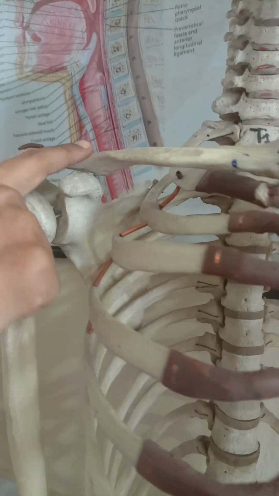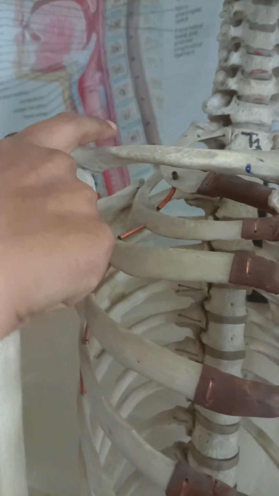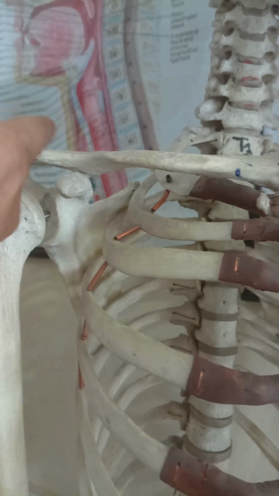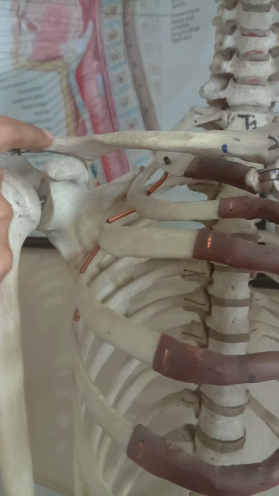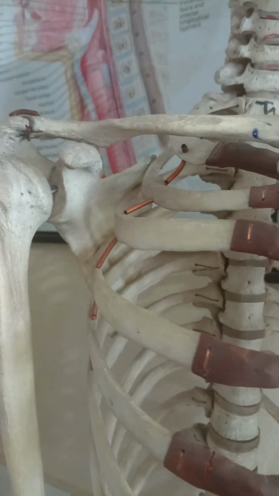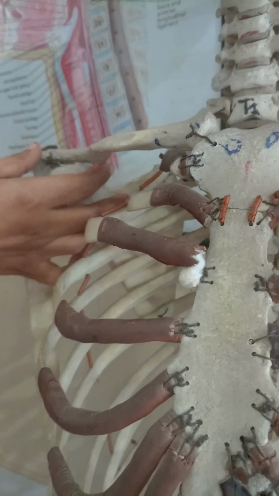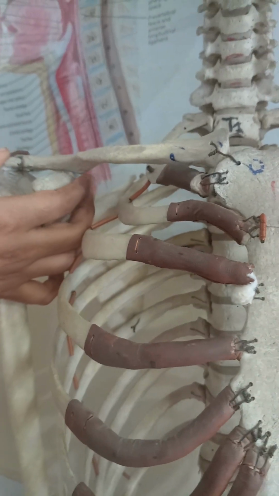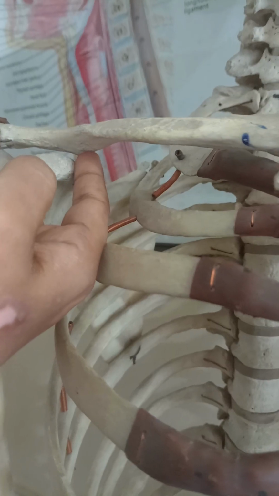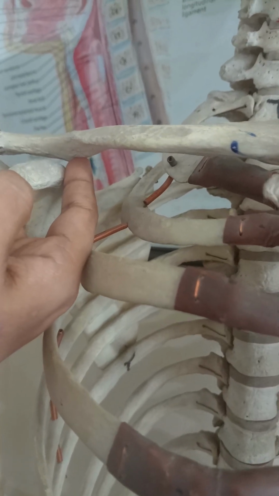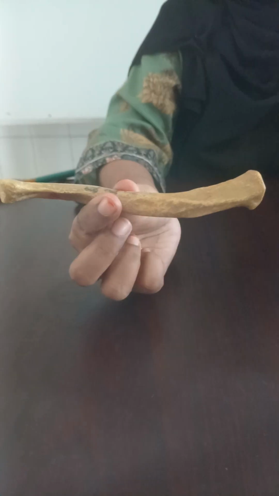In the lateral 1/3 it has two surfaces. This one is the superior surface and this one is the inferior surface, and it makes two borders, the anterior border and the posterior border. In the posterior inferior portion of the shaft there is a bony projection which is known as the conoid tubercle.